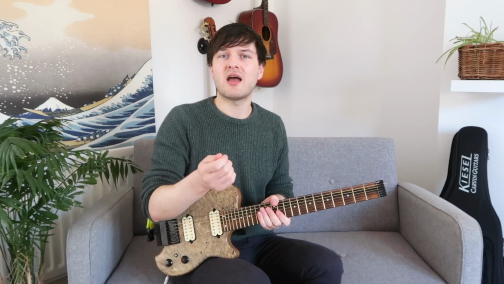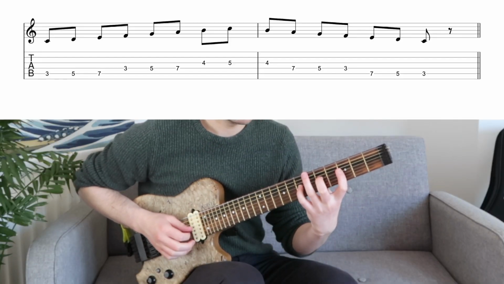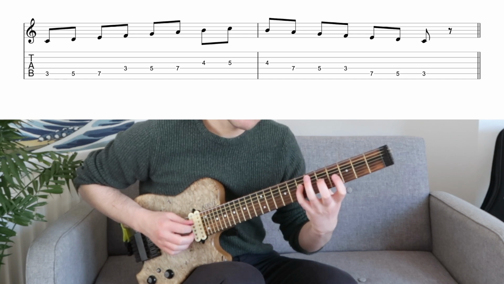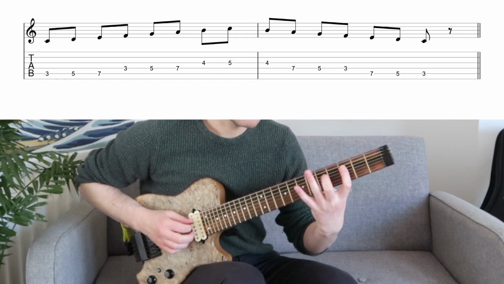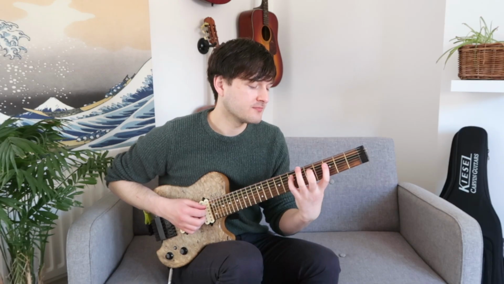So first off, let's compare this dominant 7 diminished scale to the major scale. So in the key of C major, we have this. So to make this a dominant 7 diminished scale, we're going to flatten the 6th degree and add a flattened 7th, which looks like this.